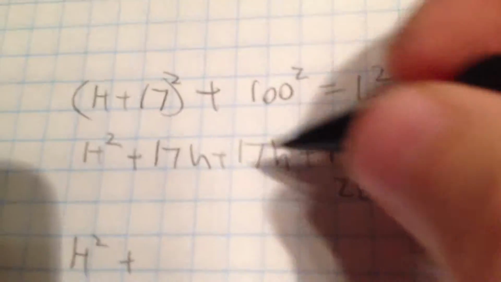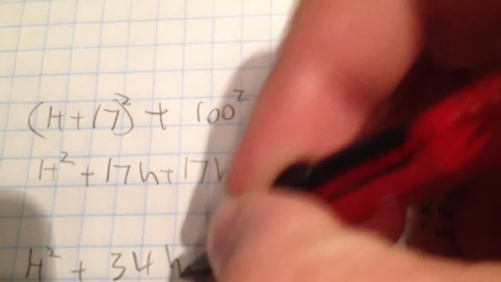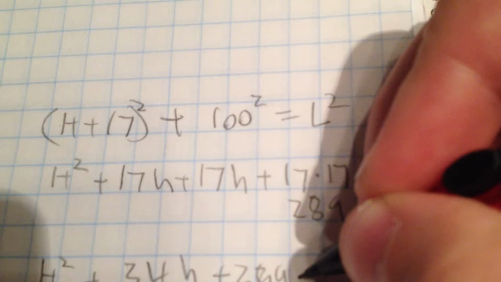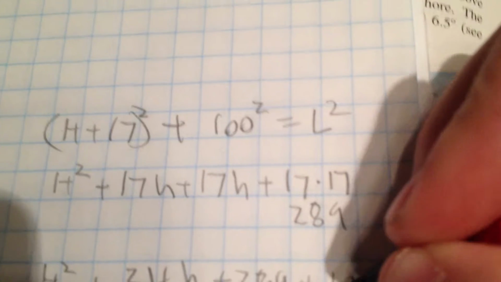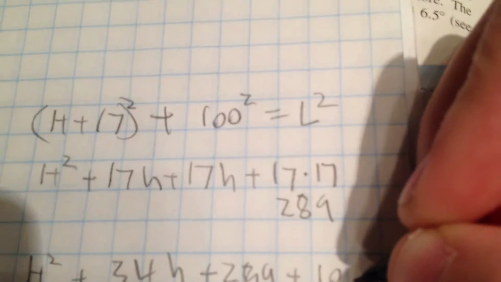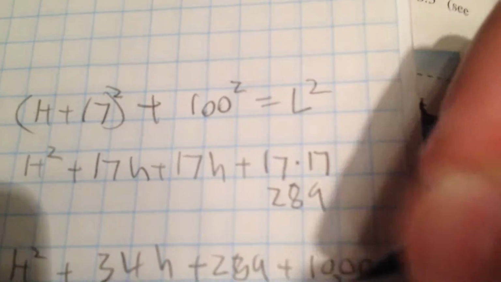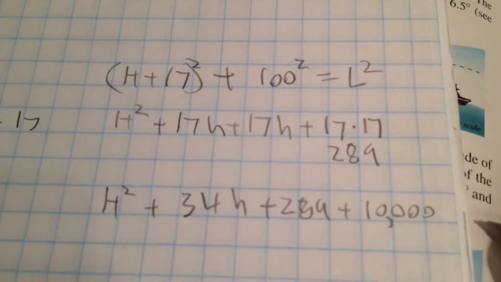So, that gives us h squared plus 17 plus 17, that would be 34h, plus 289. Then you add 100 squared, which is 10,000. That's right. Alright, so essentially, all of that equals L squared, as we said up above.